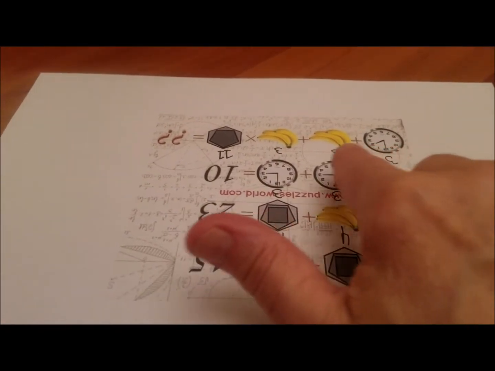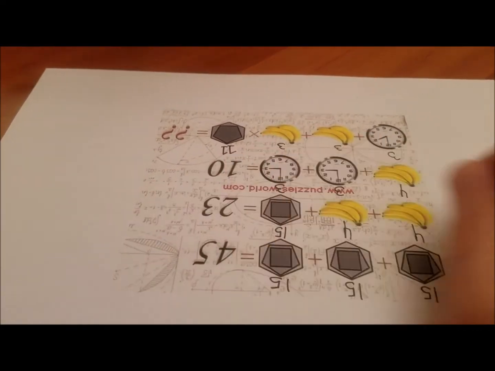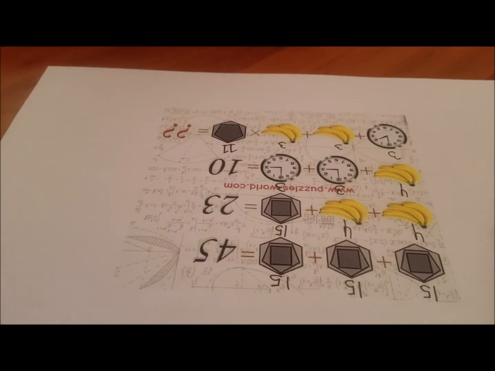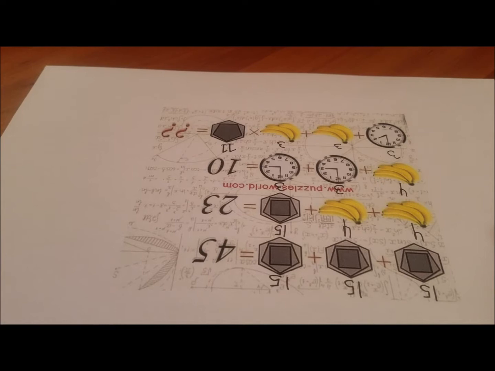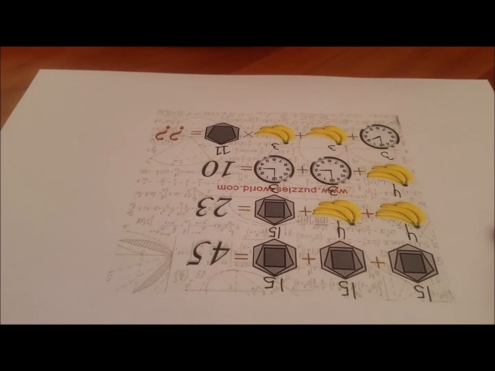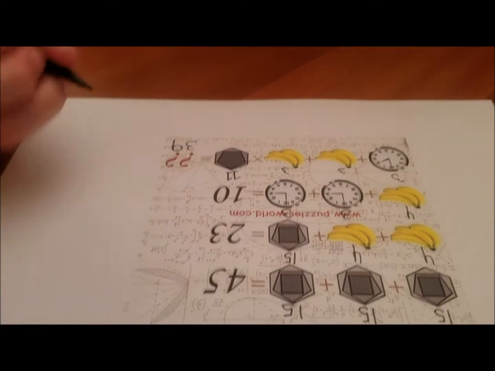And let's now evaluate this last row. Remember, this is addition, this is addition, this is multiplication. So what do you do first? Order of operations. 3 times 11, which is 33. 33 plus 3 is 36. Plus 3 is 39. Okay, good.